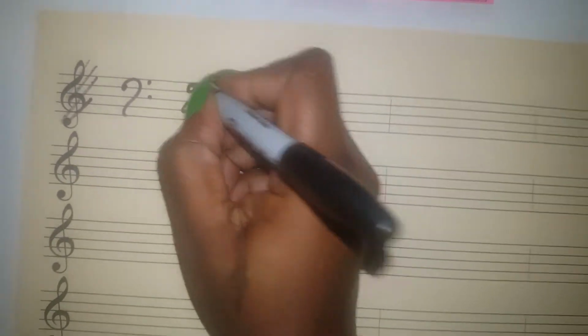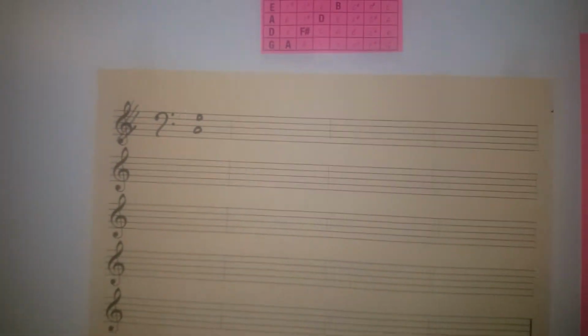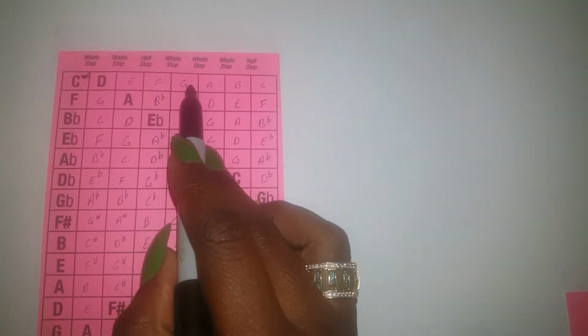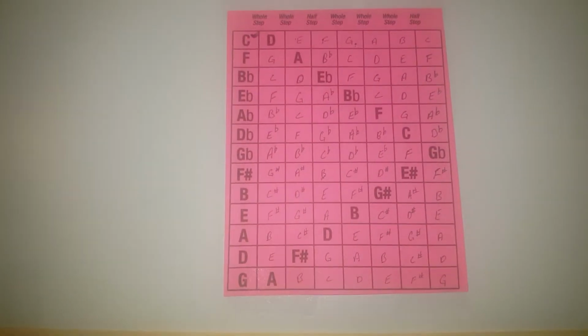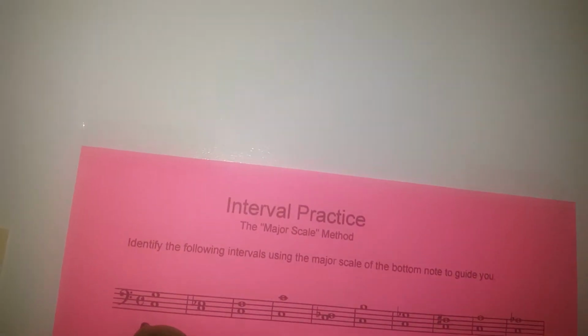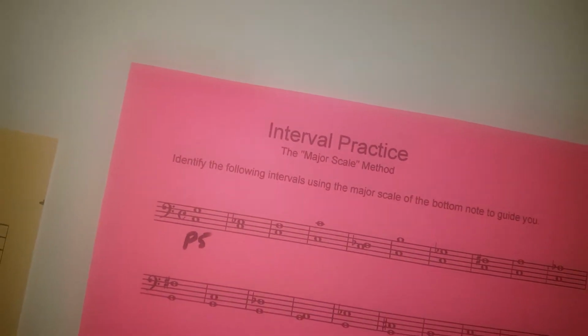And we have C going to G, right? C to G. In the key of C major, G is a natural. That is a 1, 2, 3, 4, 5, right? This would then be a perfect 5. So your answer here would be perfect fifth, okay?